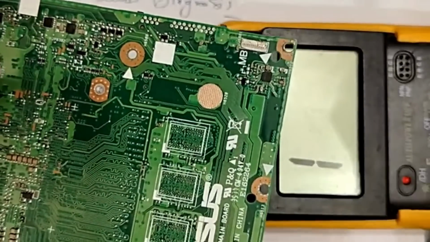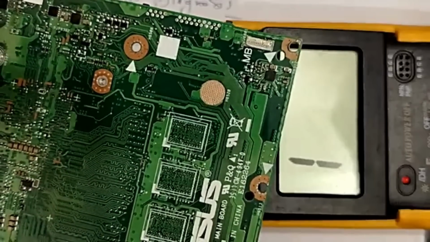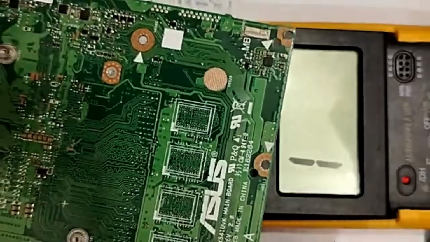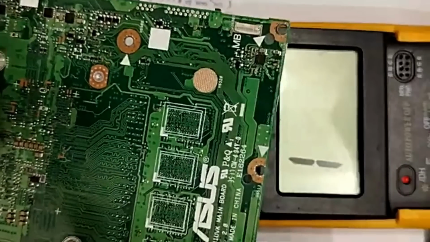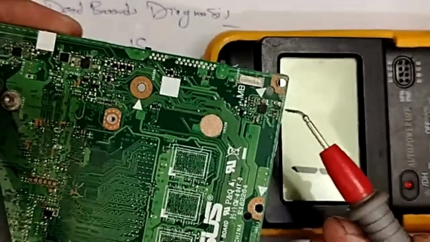You can just use the voltage injector. You can inject the voltage, that's it, and find the short. But you cannot understand the technique. Here I show you the technique, my friend. So this is the IC.